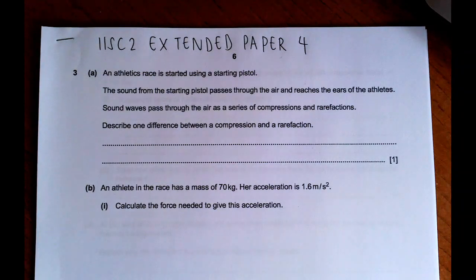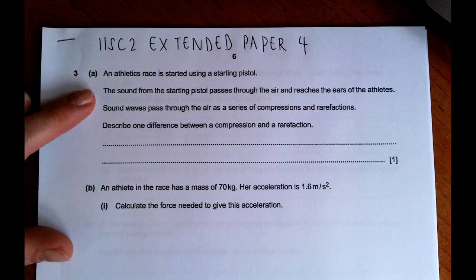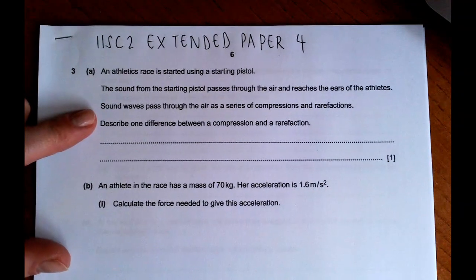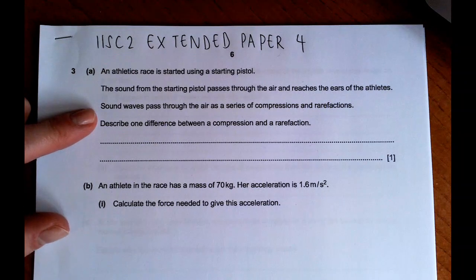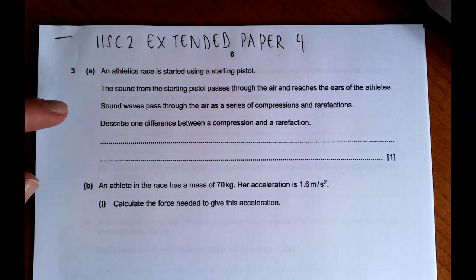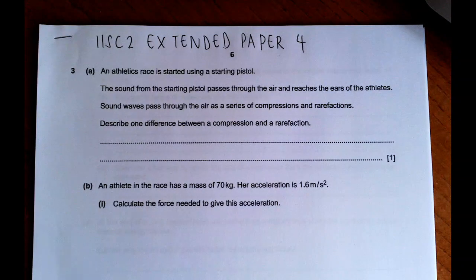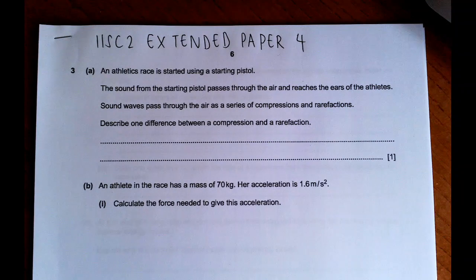So the first question for physics says an athletics race is started using a starting pistol. The sound from the starting pistol passes through the air and reaches the ears of the athletes. Sound waves pass through the air as a series of compressions and rarefactions. Describe a difference between them.